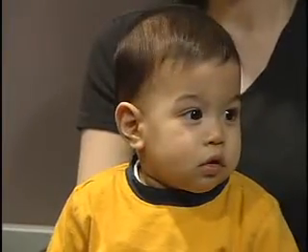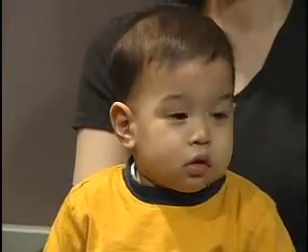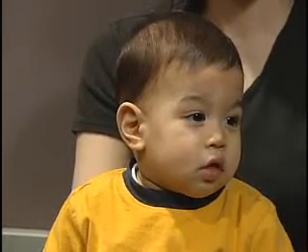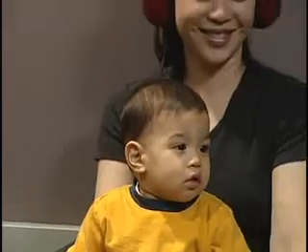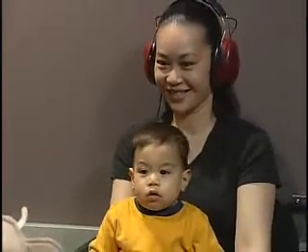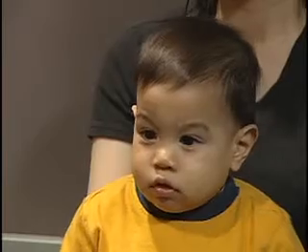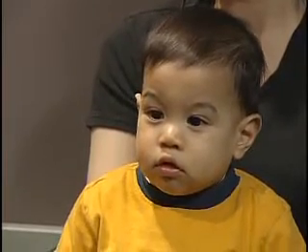Wow, look at the bunny. In the conditioned head turn procedure, the infant sits on their mother's lap in a testing room. Across the table from the mother and infant, an experimental assistant sits and quietly shows the baby toys to keep him or her entertained and focused straight ahead. In the background, they're being presented with sounds.